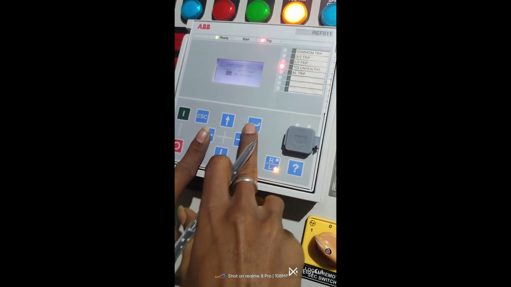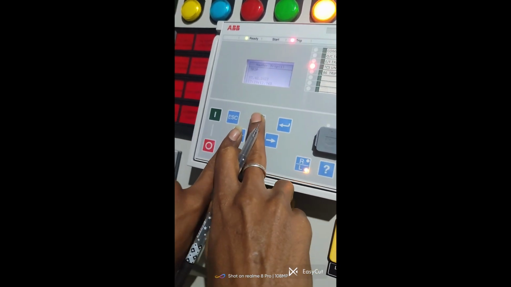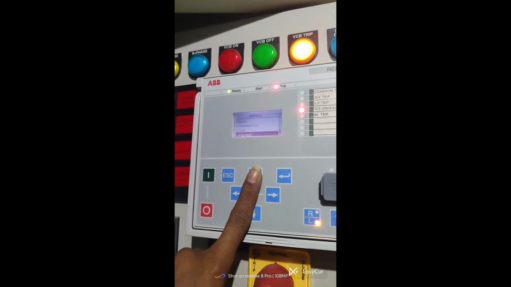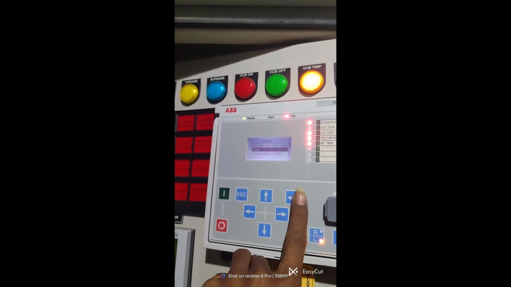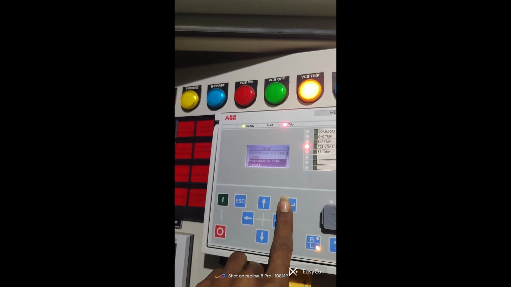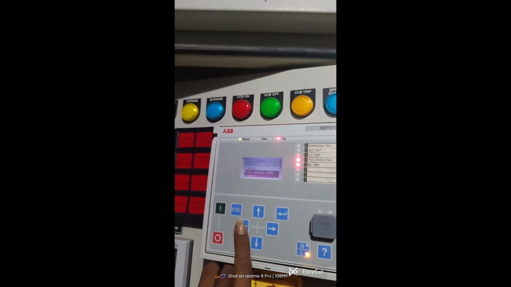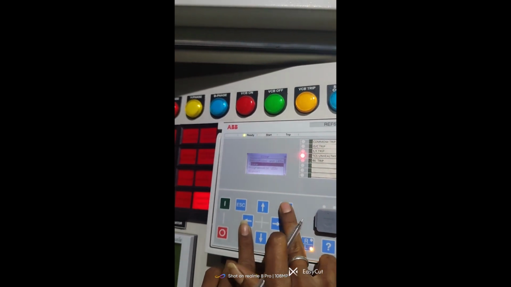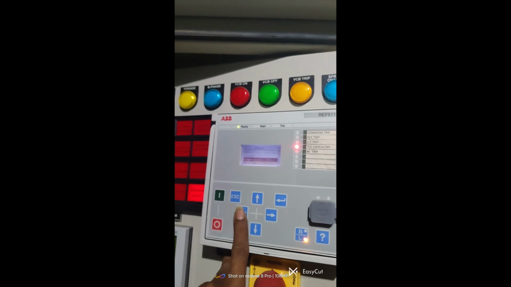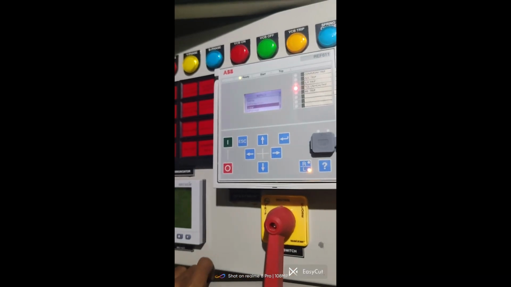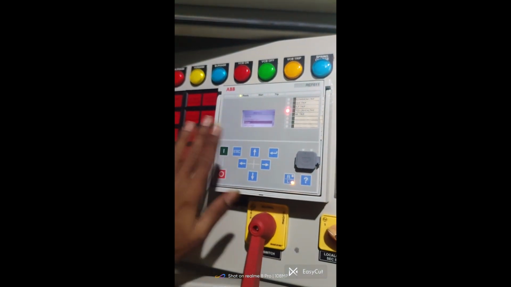It was saved. Now the settings were normalized, and we can clear the fault records. Now the relay test was completed, and the relay is normalized with no fault. It is working healthy.